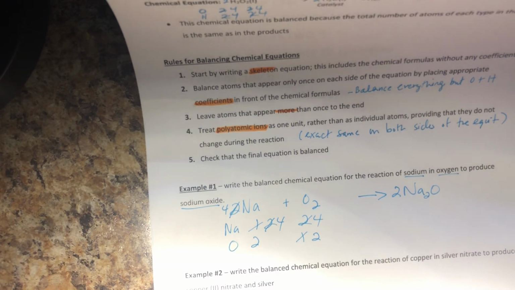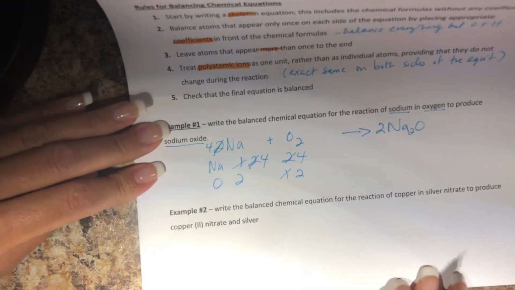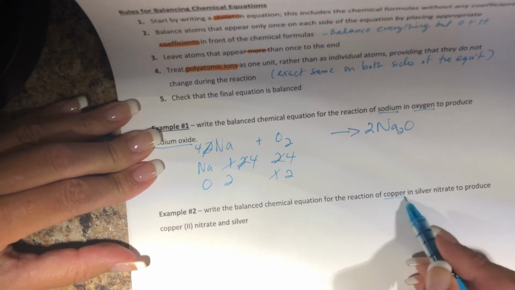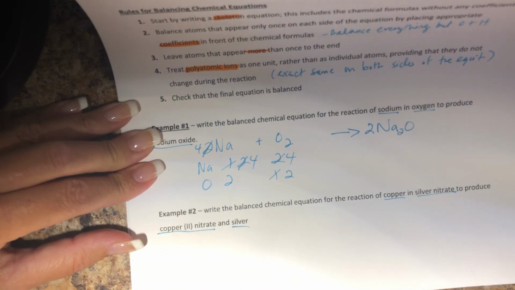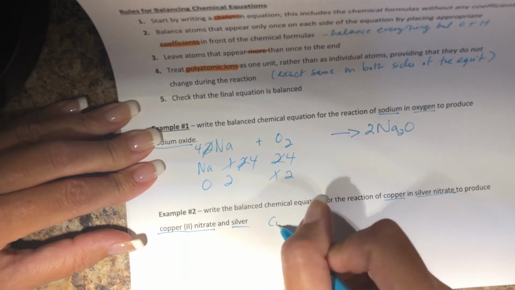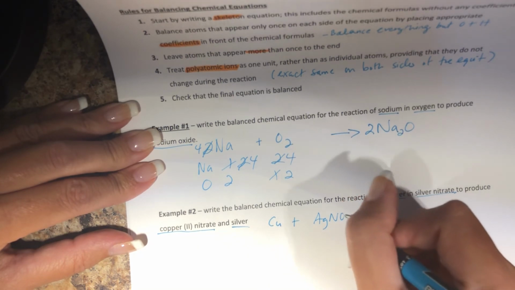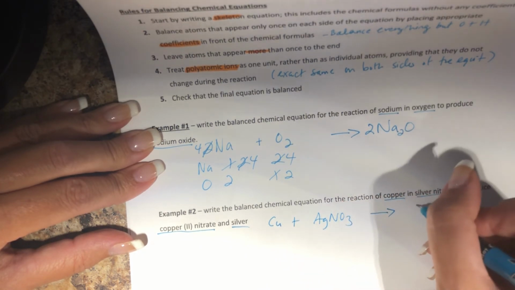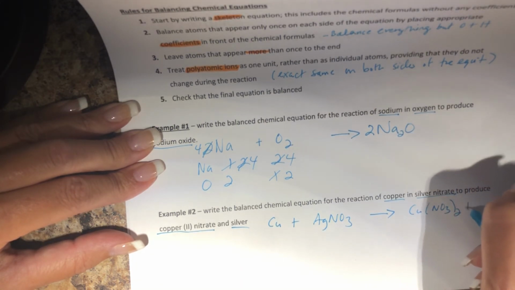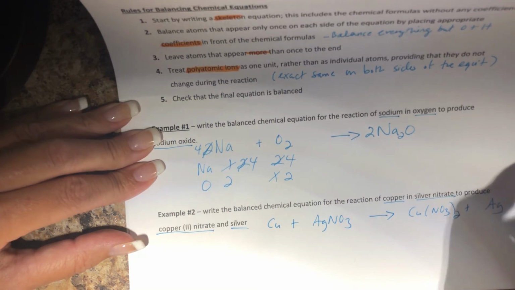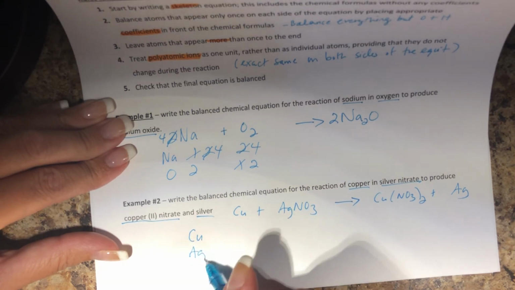Let's try another example. Write the balanced chemical equation for the reaction of copper and silver nitrate to produce copper 2 nitrate and silver. So copper and silver nitrate to produce copper 2 nitrate, Cu(NO3)2, plus silver.